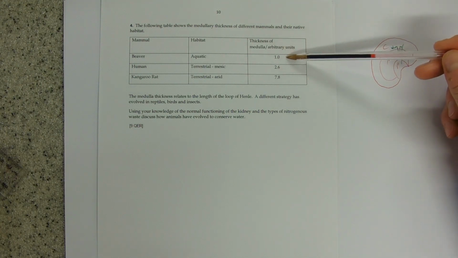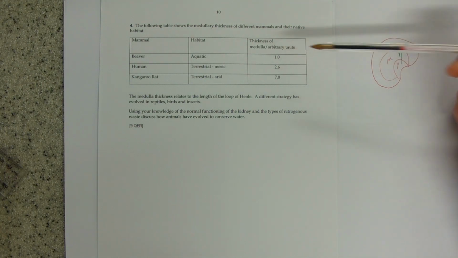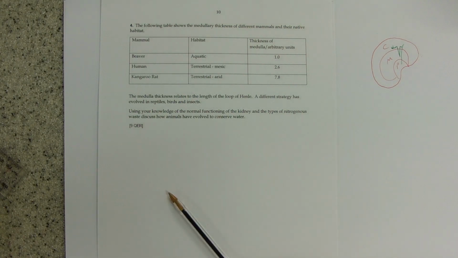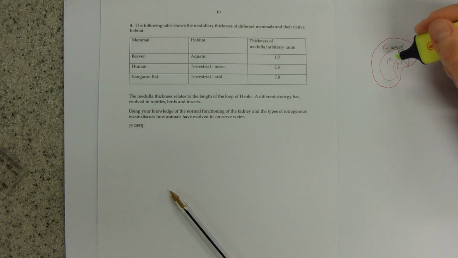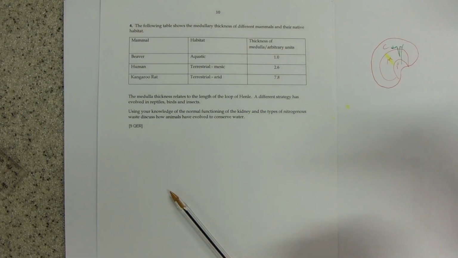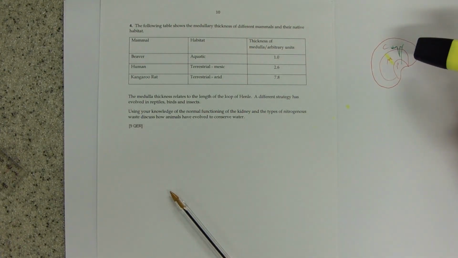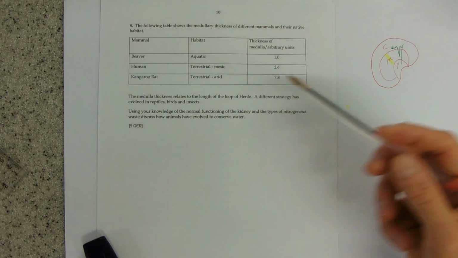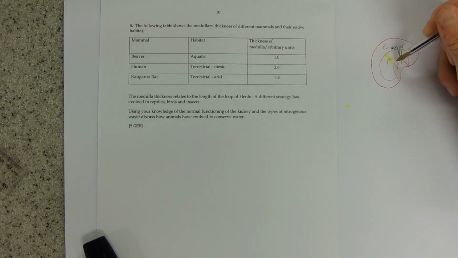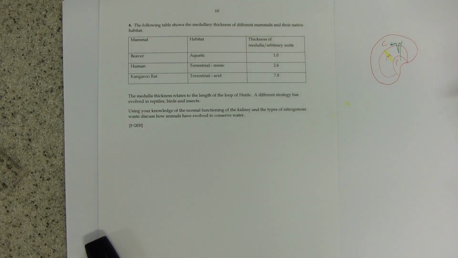And in the table we can see how big this medulla is. Is it small like the beaver, or is it large like the kangaroo rat? The first sentence says the medullary thickness relates to how big this loop is. So thick medulla, longer loop, and that should give you a clue as to how to write about that.